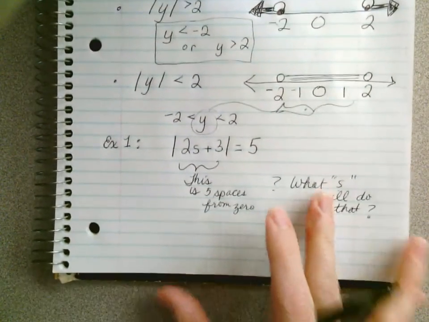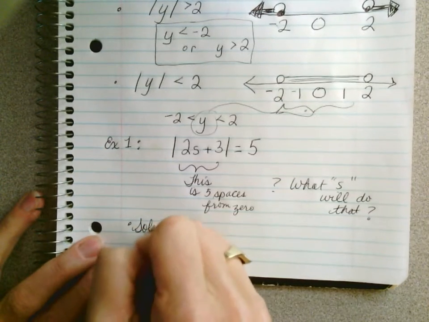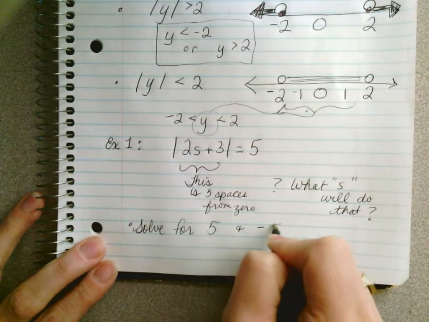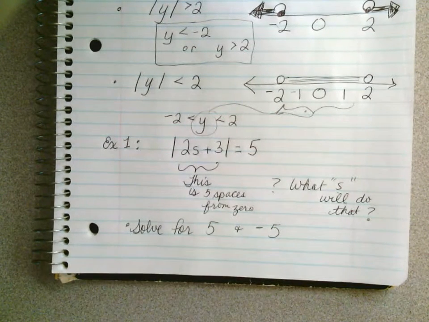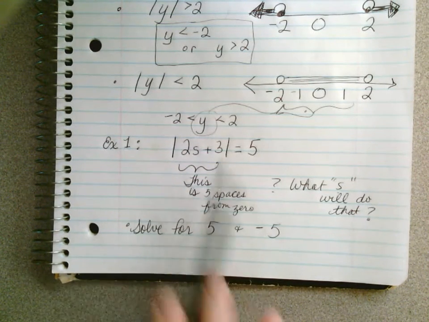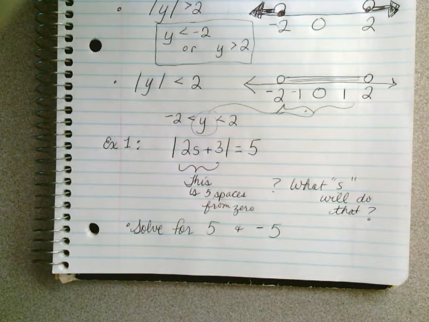S is the variable. I don't like working with S, by the way, because it always looks like a 5. So, let me ask you this. In the land of numbers, which two numbers are 5 spaces from 0? 5 and -5. Which means, solve this for 5 and -5. Why? Because whether this is a -5 or a 5, what is produced is 5 spaces from 0.